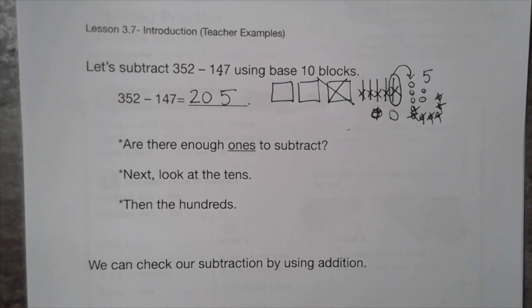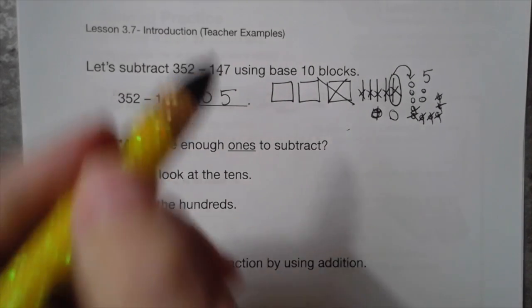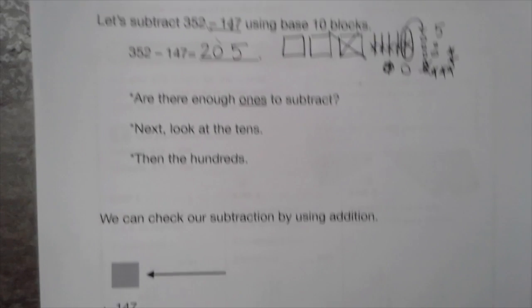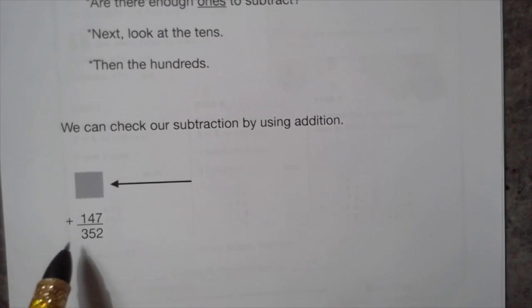Okay, so notice what I did. I started with the big number. I did not build the second number at all. That's what you have to pull out of your big number. Okay, so let's check it out.